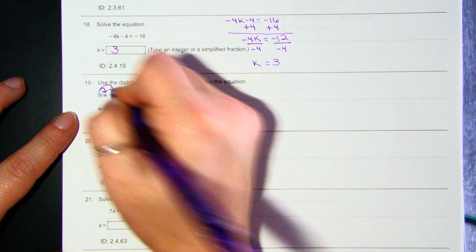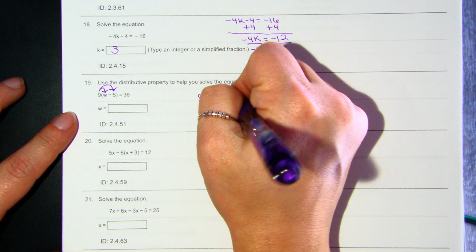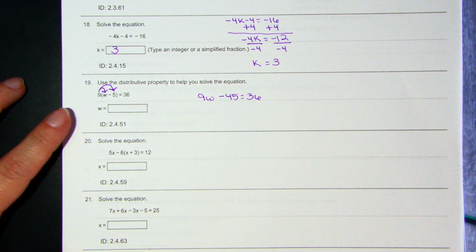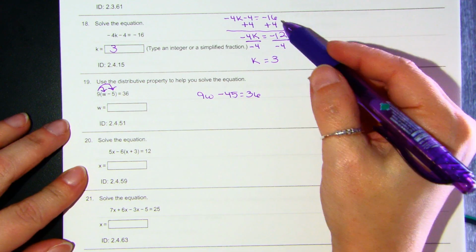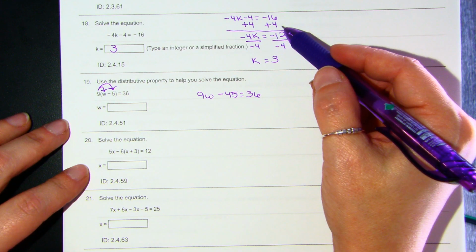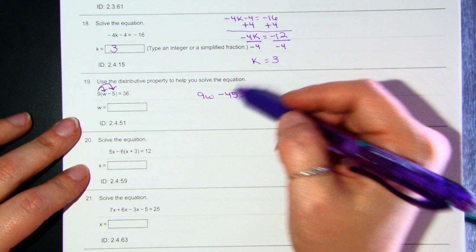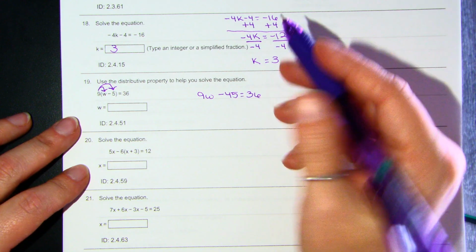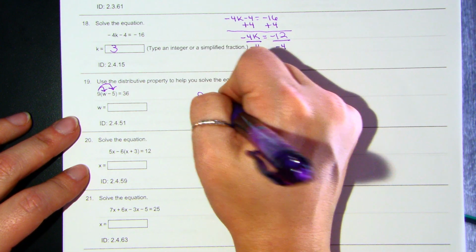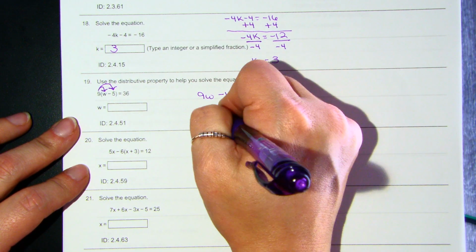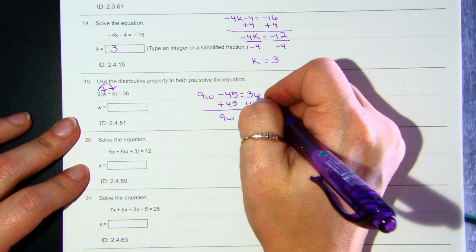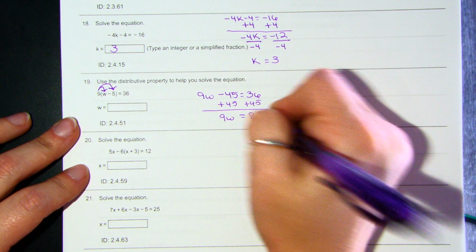Now this problem is pretty much identical to the problem up here, in that I've got to get my variable by itself, so I'm going to break the handhold first, using the addition property. Since it says minus 45, I'm going to add 45 to both sides. That'll leave me with 9w on the left, and 81 on the right. That 9 is multiplying, so I divide, and I find that w equals 9.